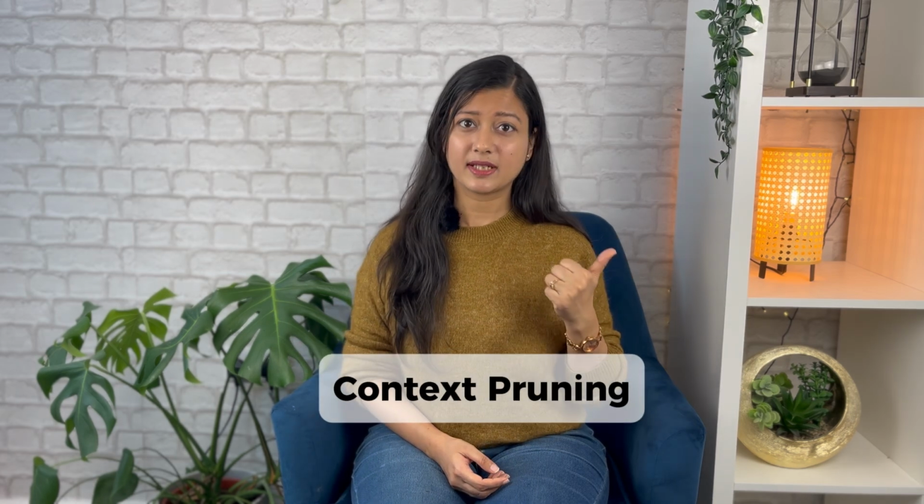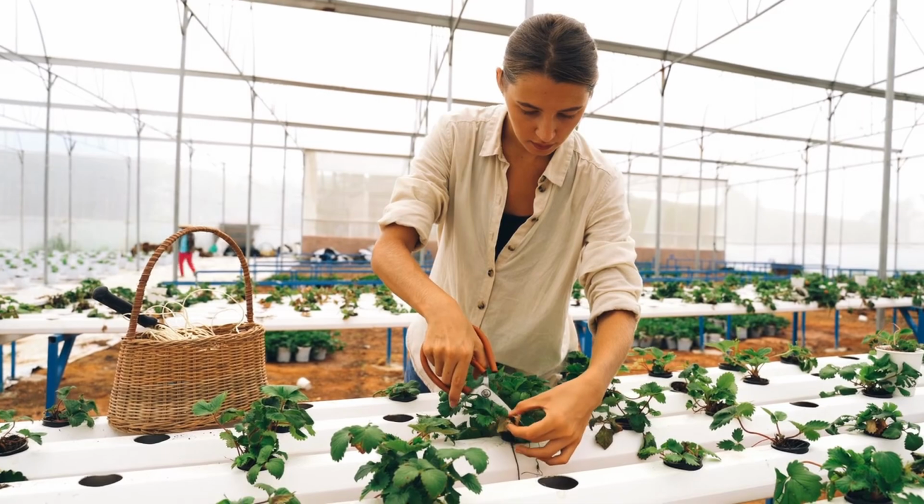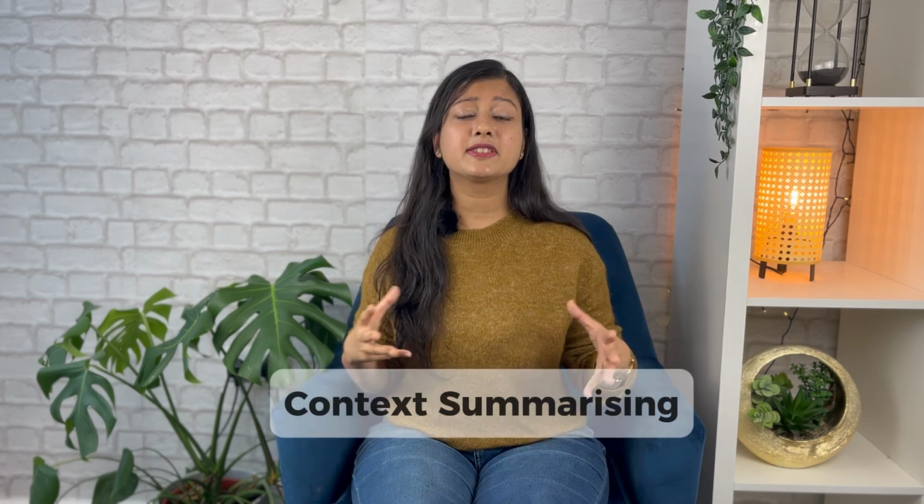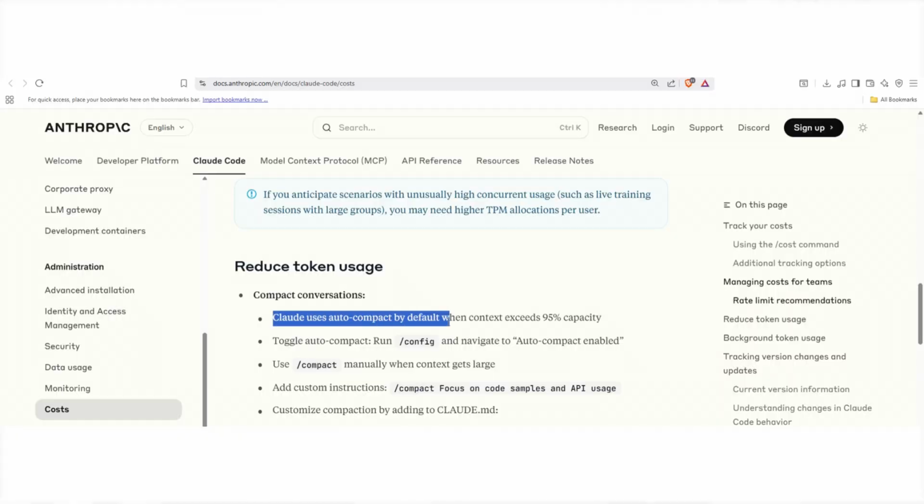Number 1 is context pruning. That is, just simply trim down the irrelevant context. For example, you can delete your old messages. Another way is summarizing your context. For example, Claude Code runs auto-compact when its input context window hits 95% of the limit. That is, it summarizes the entire conversation into a condensed form and still retains important facts.